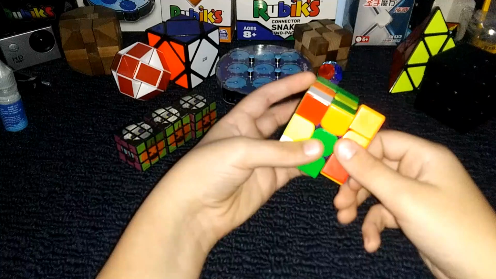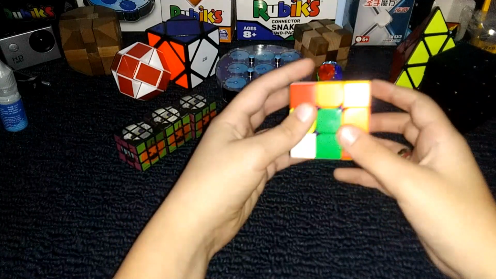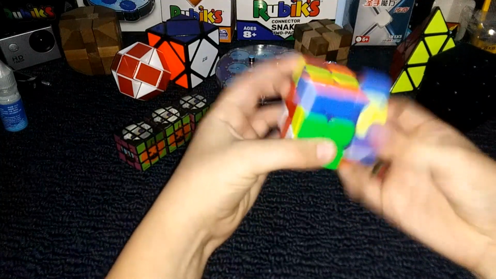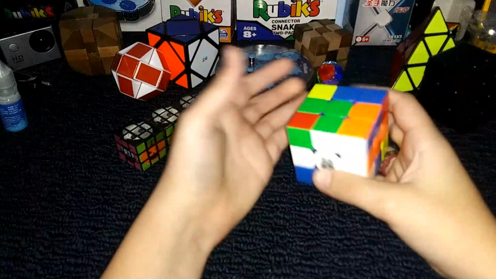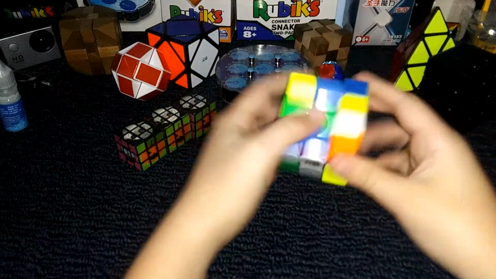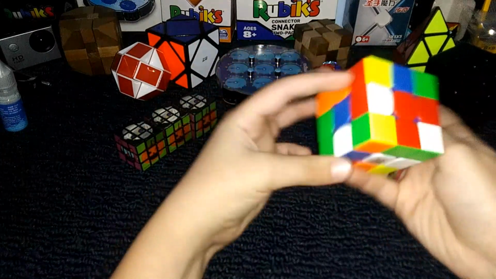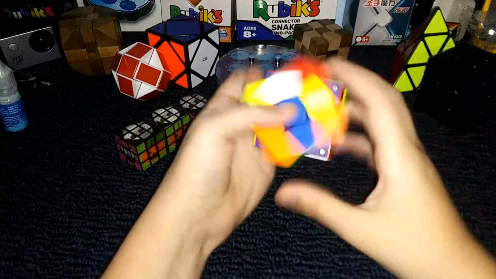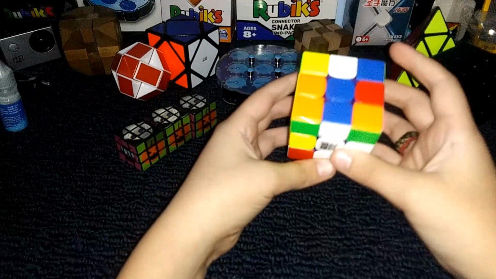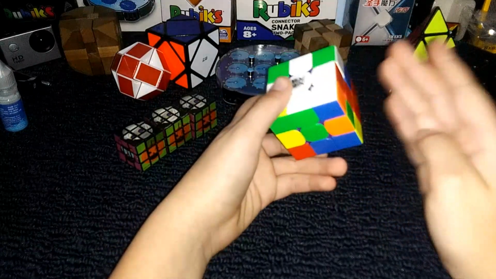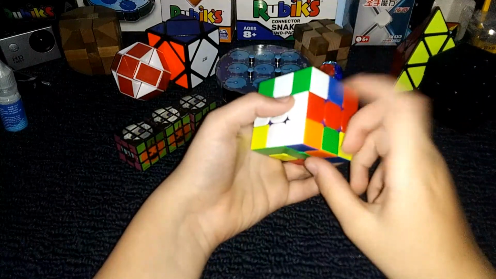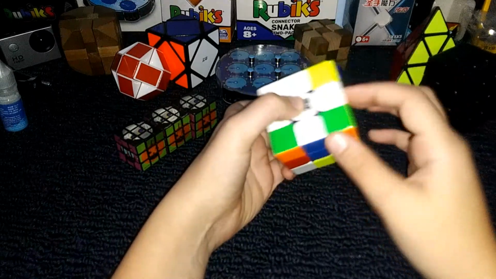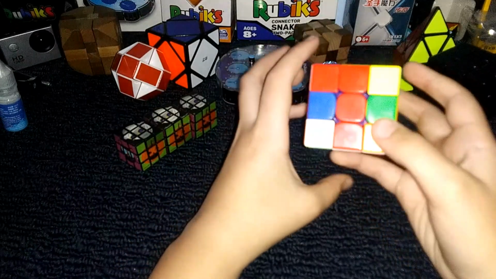So in other words, you can just do that part by yourself. You don't actually need any help from me. You just have to know that in order for it to be the cross, you actually have to have all the pieces where they need to go.